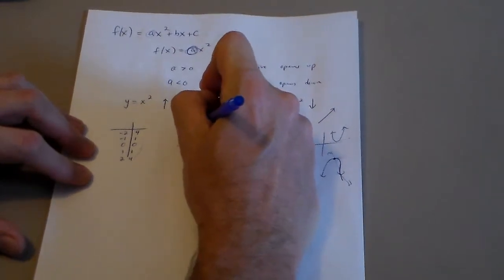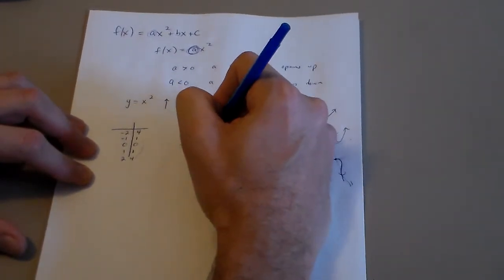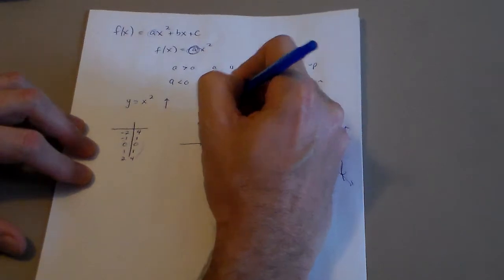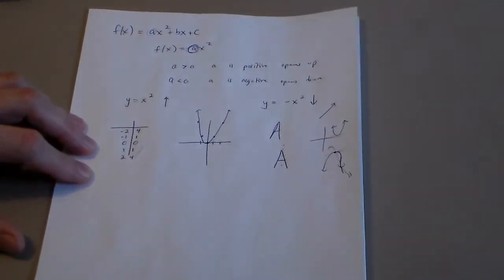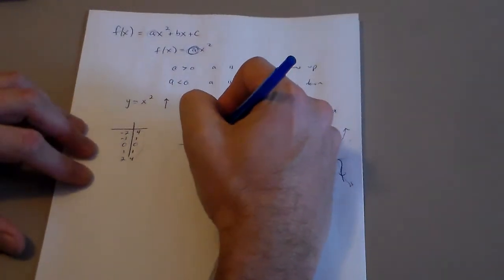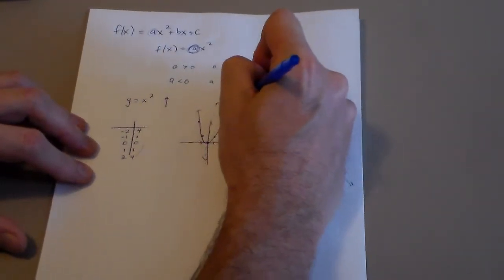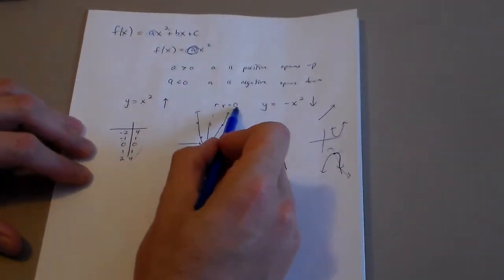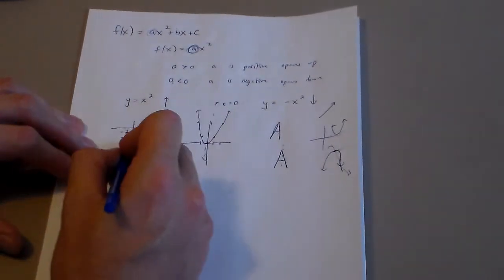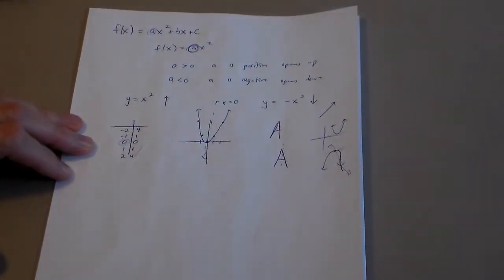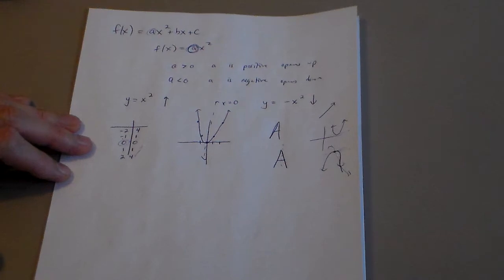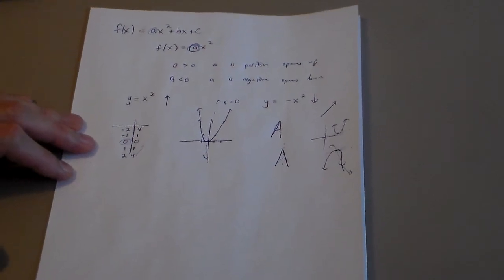And then -2, 4. And I make my vertex. I make my parabola, go through my vertex. Okay? And then I would do a little dotted line. And my axis of symmetry is x equals 0. It's always x equals a number. And that number is the x coordinate of your vertex. Okay? So, what do you think of that?